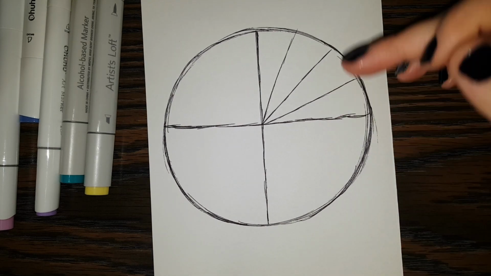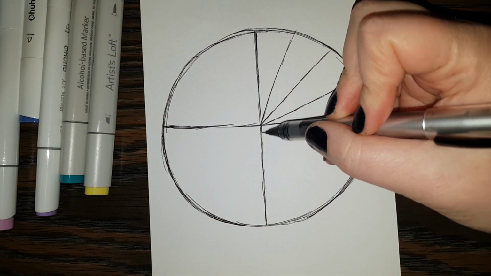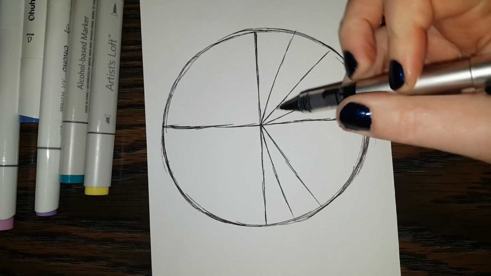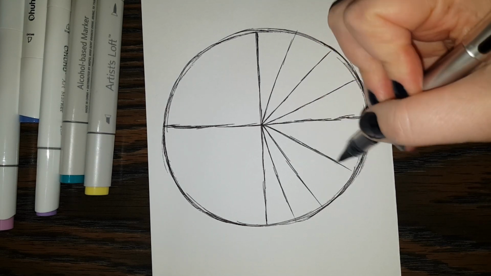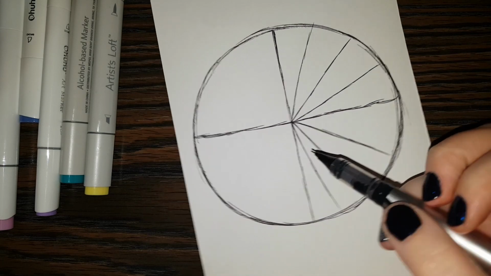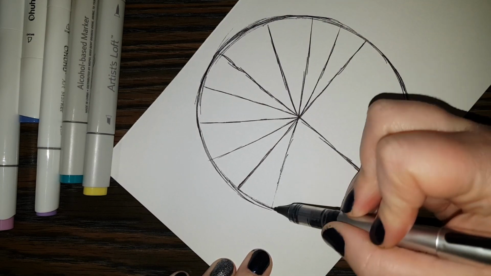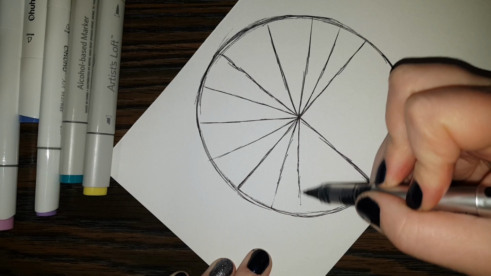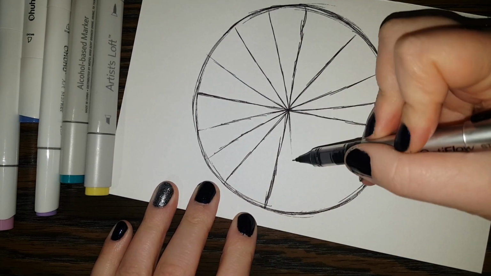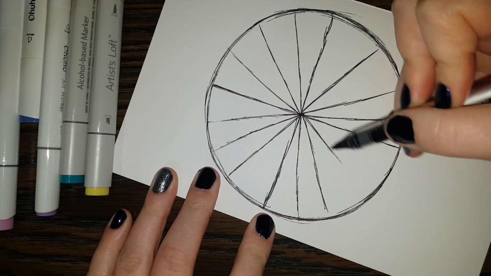So now we're going to do this same thing with these other parts. So we're going to do 1, 2, 3 lines. And we're going to do the same in the other spots. So 1, 2, 3. 1, 2, and 3.